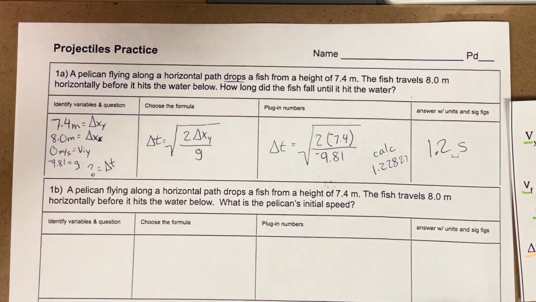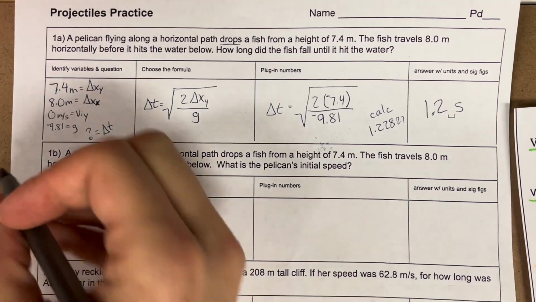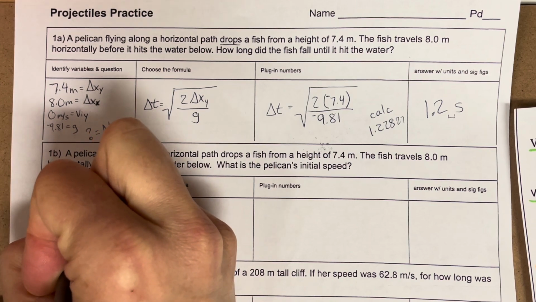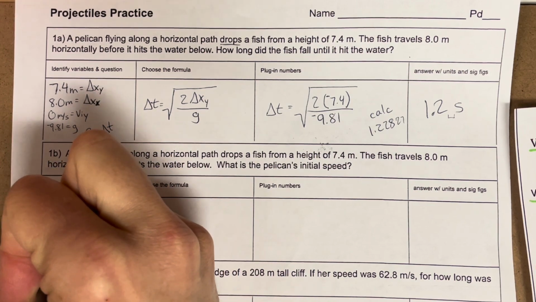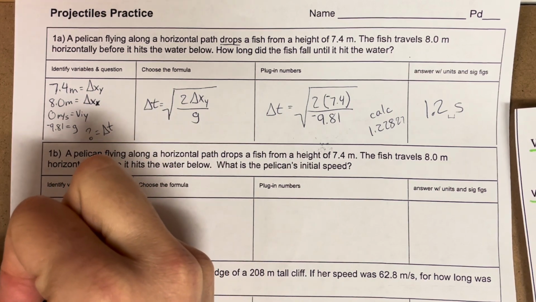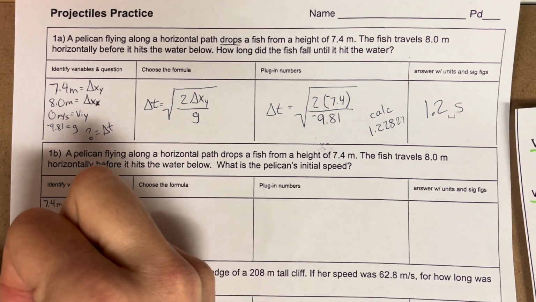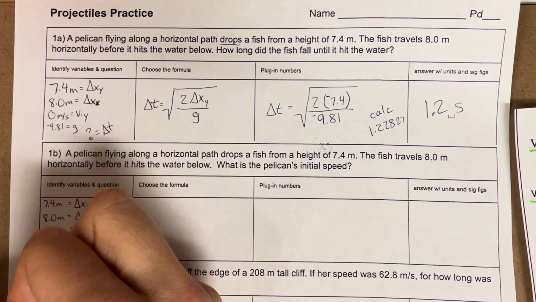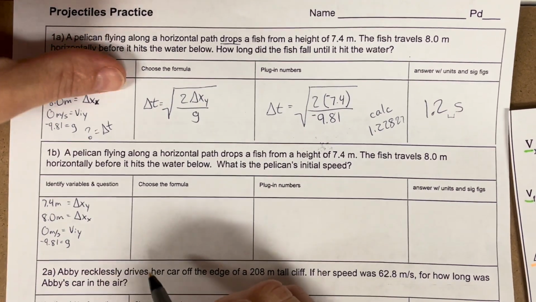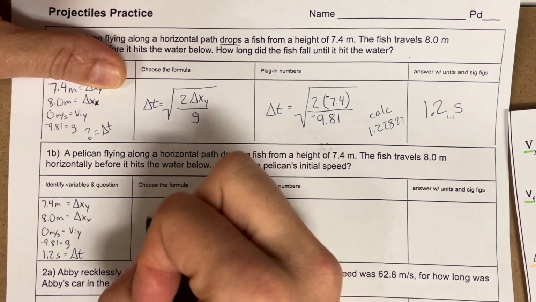All right, next part. A pelican flying a horizontal path drops the fish. Exact same scenario with the pelican. So we have the 7.4 meters as our vertical displacement, 8.0 meters as our horizontal displacement, 0 meters per second as our initial vertical velocity, negative 9.81 for gravity, and now we can transfer this time of 1.2 seconds over here. So 1.2 seconds is our time.